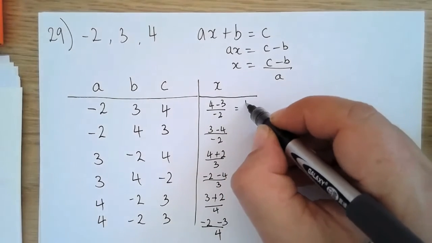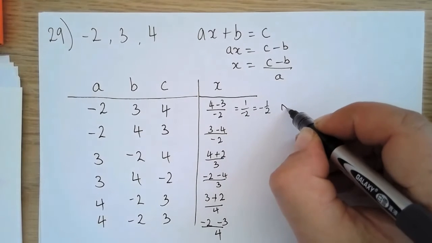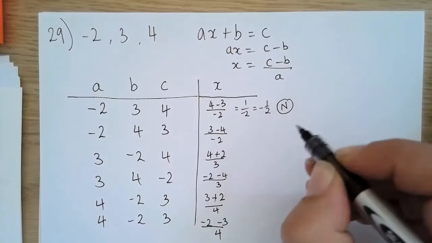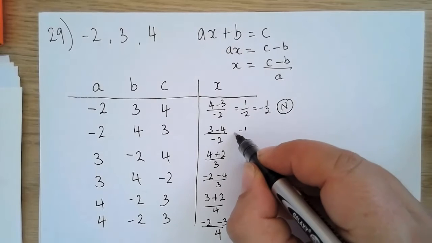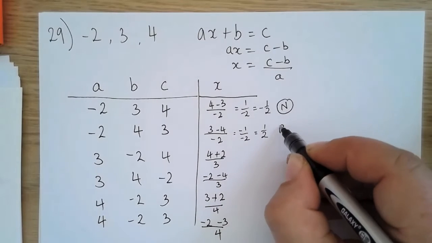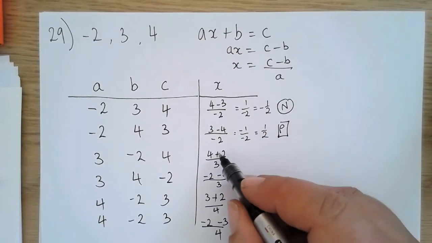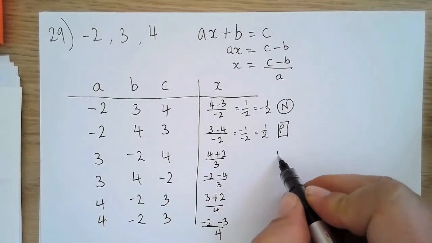4 subtract 3 is 1. Therefore, I have a negative number. 3 subtract 4 is -1, -2 at the bottom. Therefore, I have a positive number. All of these are positive, so this is going to be positive.